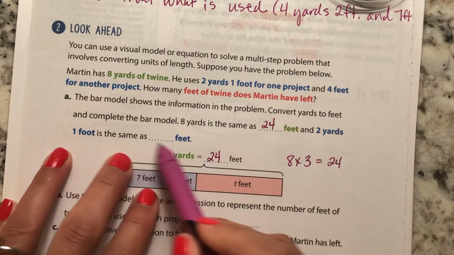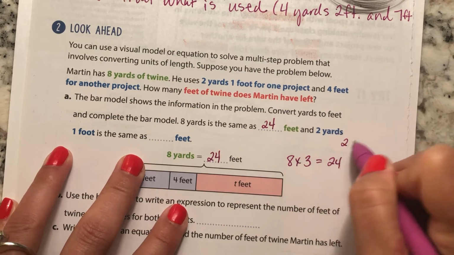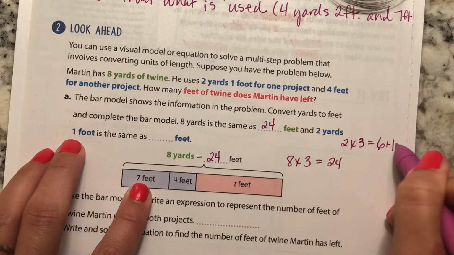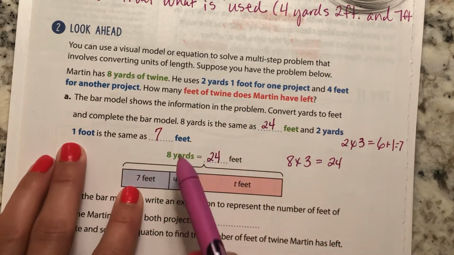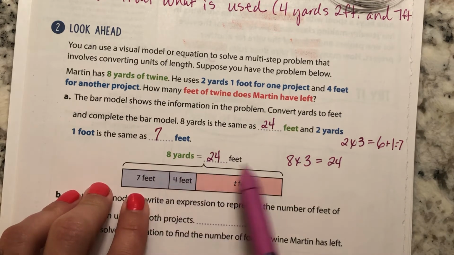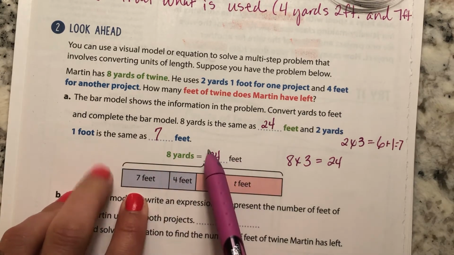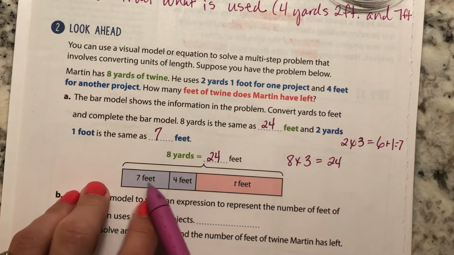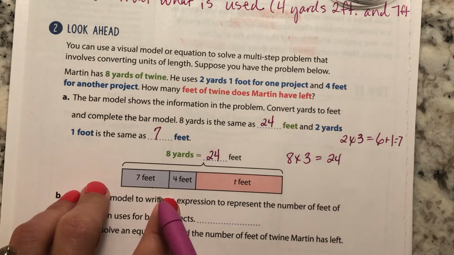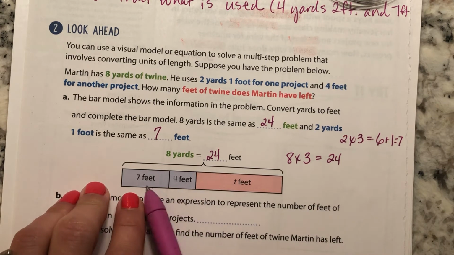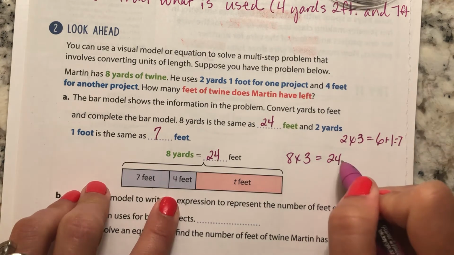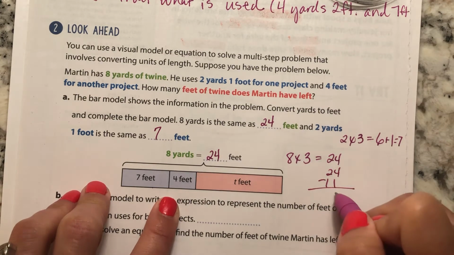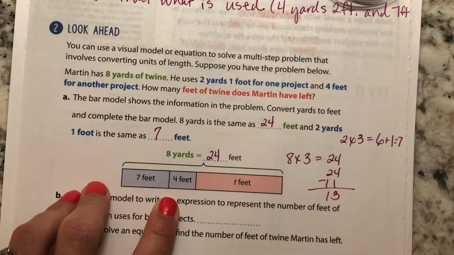And 2 yards 1 foot is the same as, well, we're going to multiply 2 times 3 to get 6, and then we have to add that extra foot to get 7. So we have 7 feet. So the total is 24 feet, and 2 yards and 1 foot is the same as 7 feet. And we know also that 4 feet is used for another project. So what we've used total is 11 feet. So we can take our total value of feet, the 24, minus the 11, and that will give us 13 feet left.